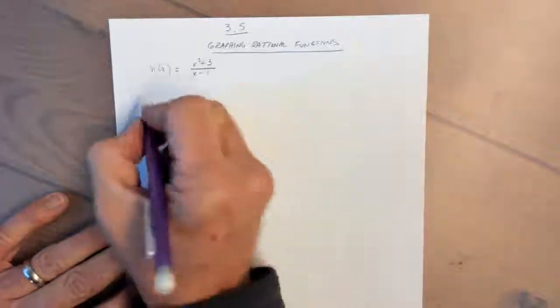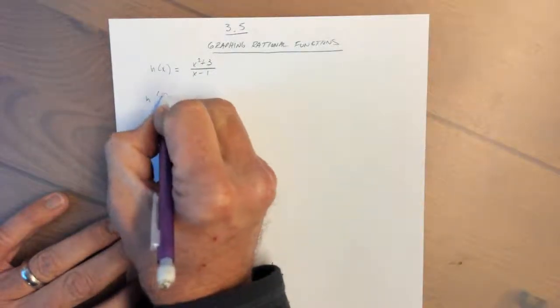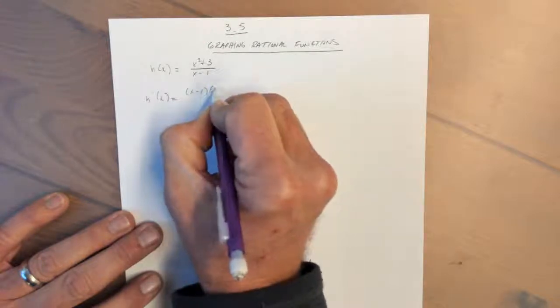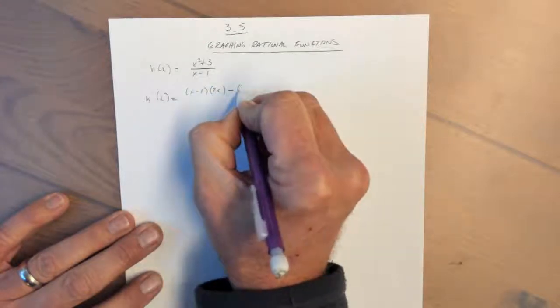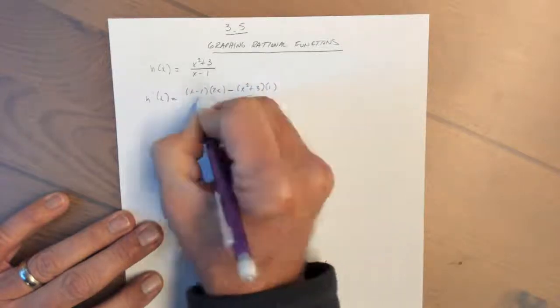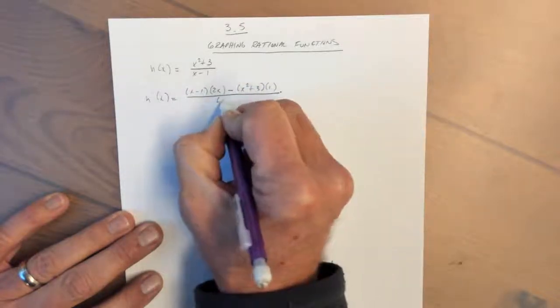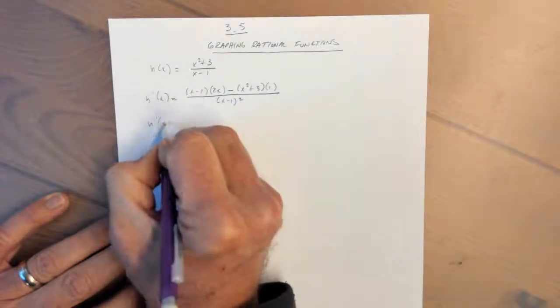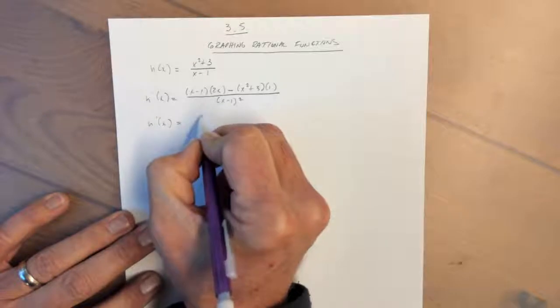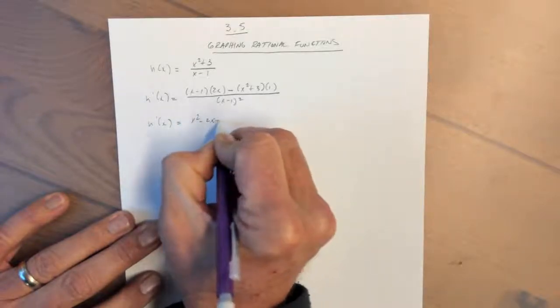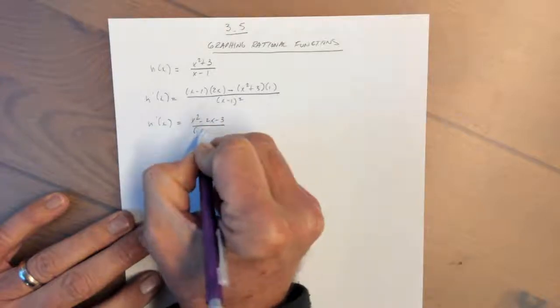So we'll start by finding the first derivative. We'll use our quotient rule. So we have the denominator times the derivative of the numerator minus the numerator times the derivative of the denominator, all divided by the denominator squared. And when we simplify the numerator, we end up with x squared minus 2x minus 3 divided by x minus 1 squared.